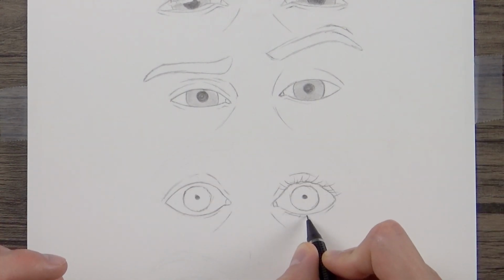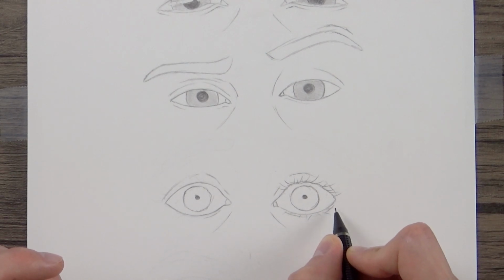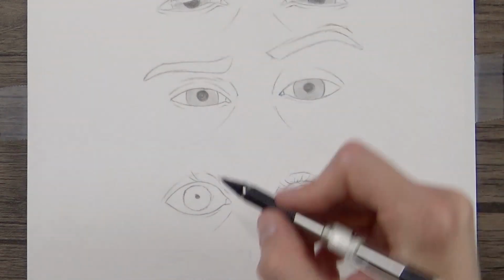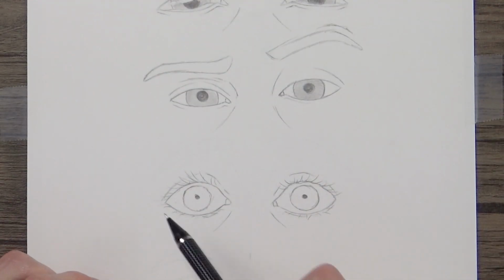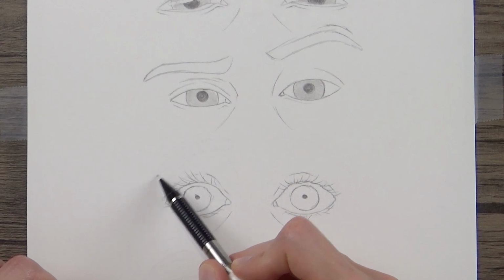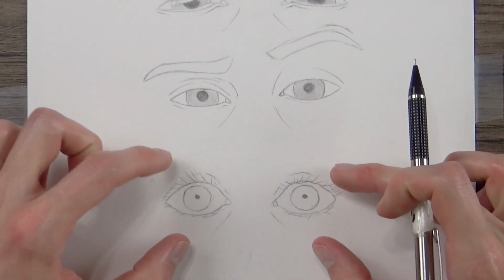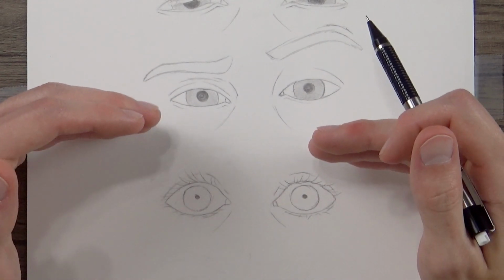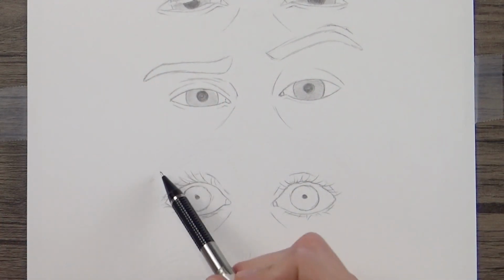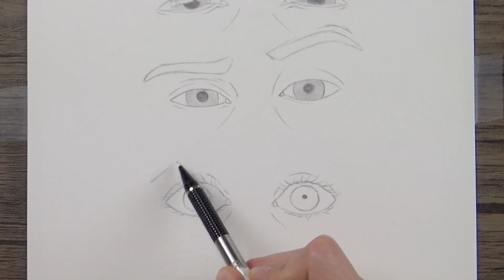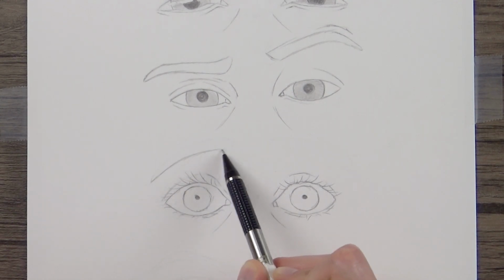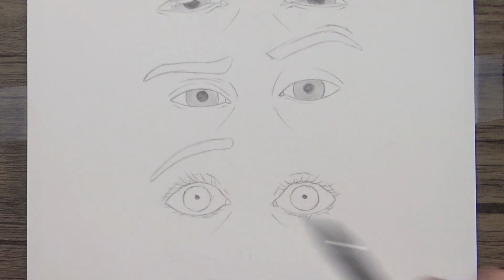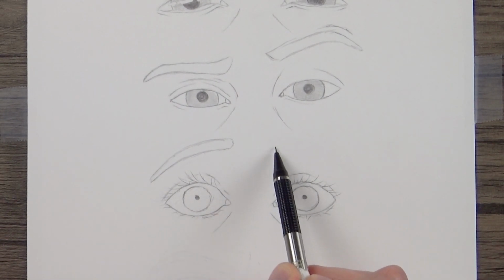So just a few lines. Don't have to think too much about it, just throw them in there. And now we'll move on to eyebrows. And just like the eyes are really wide, the eyebrows are also spread kind of far apart. They're usually up quite a bit more than they typically would be. So we'll draw them curving up quite a bit, like that. And then the same on the other side.